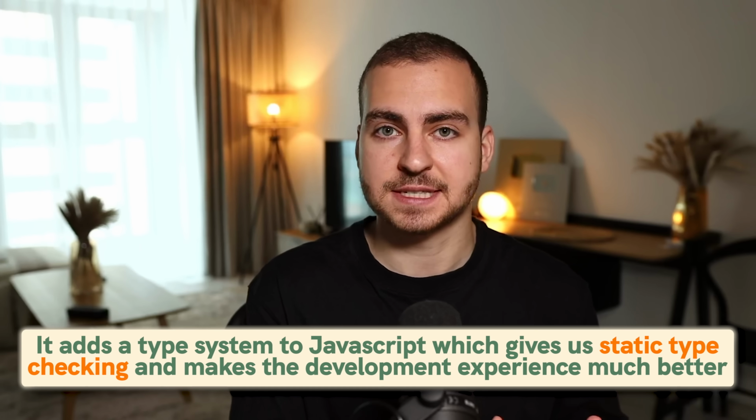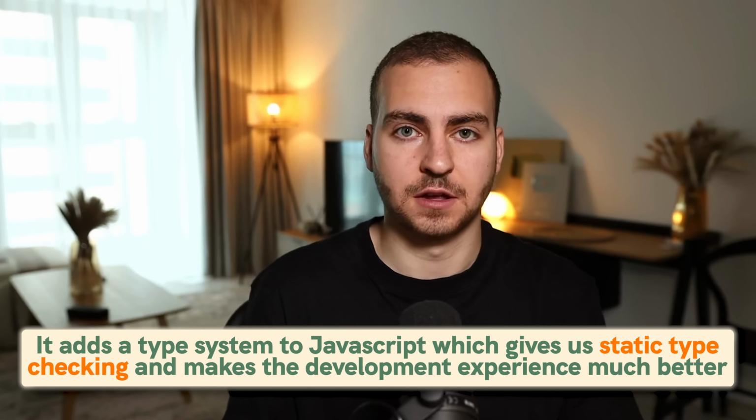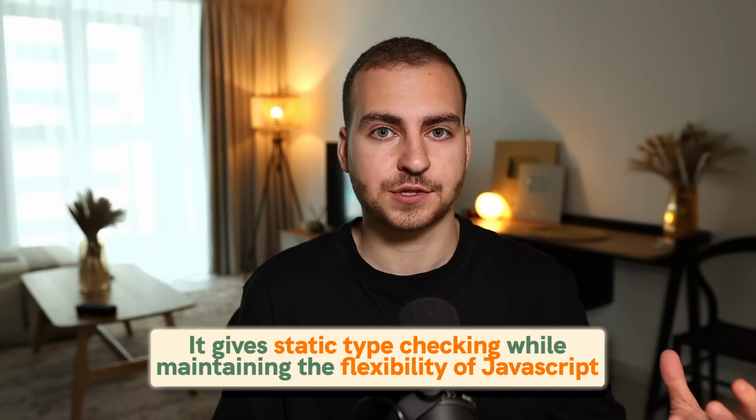Now, the main benefit of using TypeScript is that it adds a type system to JavaScript, which gives us static type checking and makes the development experience that much better. Really, the whole goal of TypeScript is to make writing JavaScript code easier and to allow us to maintain larger code bases in what would normally be a dynamically typed language. It kind of gives us the best of both worlds. It gives us static type checking while maintaining the flexibility of JavaScript, and pretty much allows us to enable or disable the static type checking whenever we see fit.